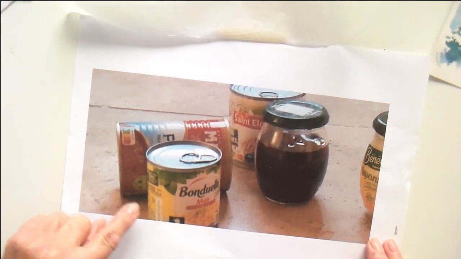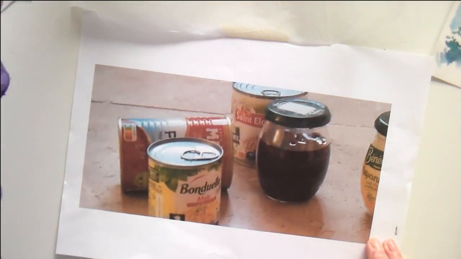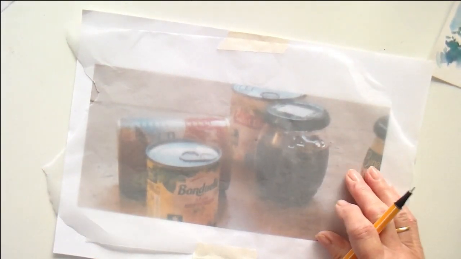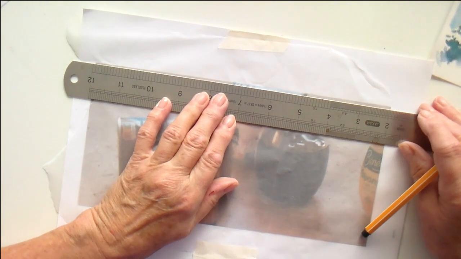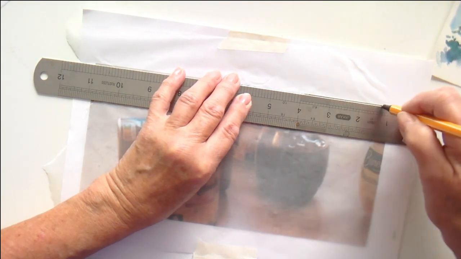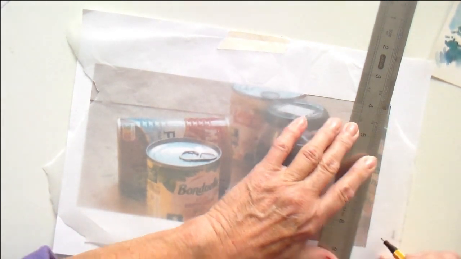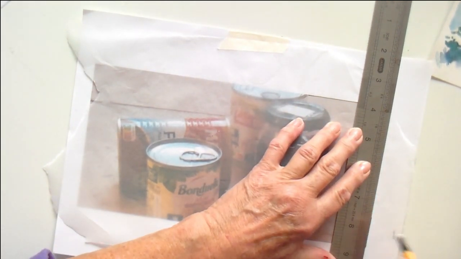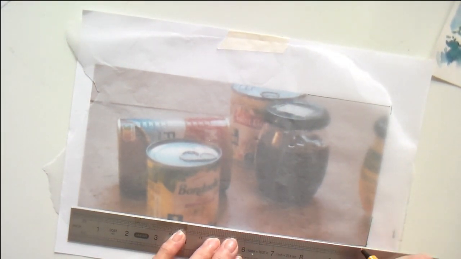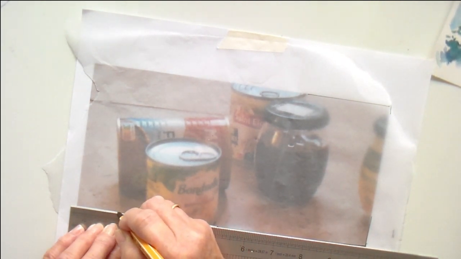So what I'm going to do is I'm going to draw the negative space, and to make it clear I'm going to do it on the tracing paper. And I'm going to in fact use this rule because that object is going off the edge, so I want to see that that in fact goes off the edge, and it comes down there, and it goes along here to that tin, and along here to there.